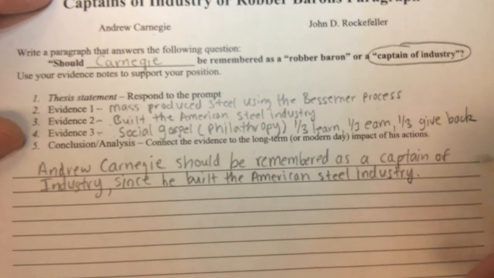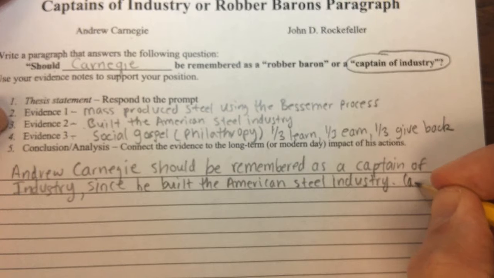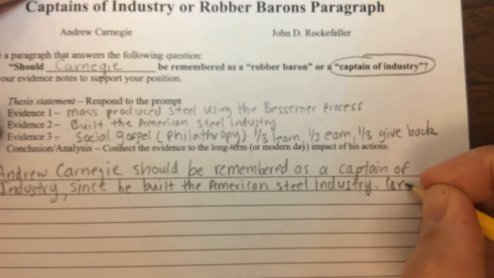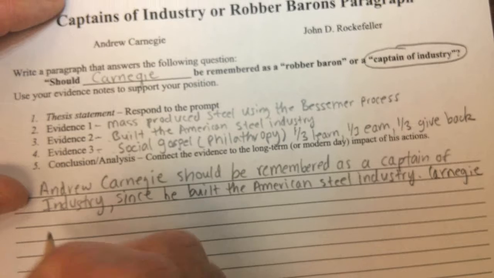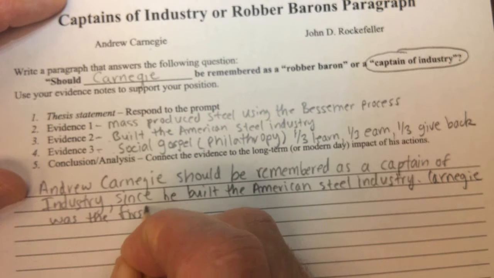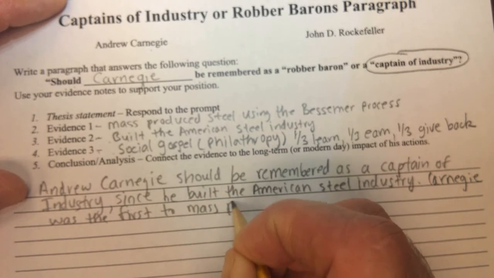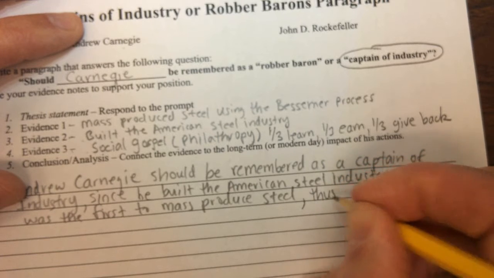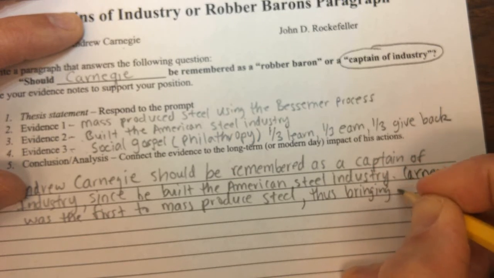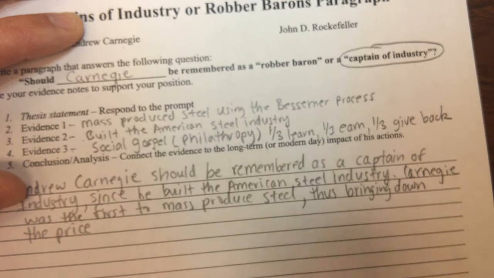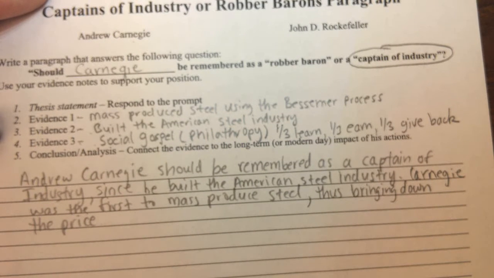See, once you say the full name, Andrew Carnegie, then you can go to just saying the last name. Carnegie was the first to mass produce steel, thus bringing down the price. Okay, that's evidence from my T-charts that supports my thesis.